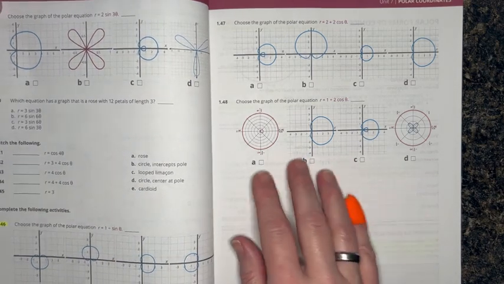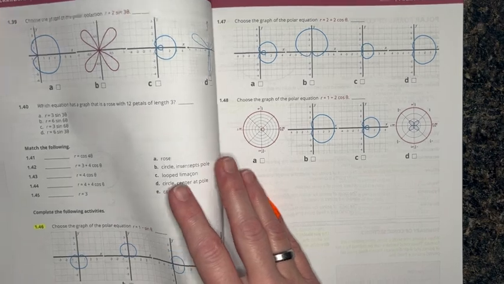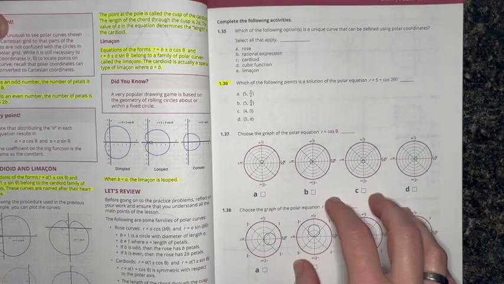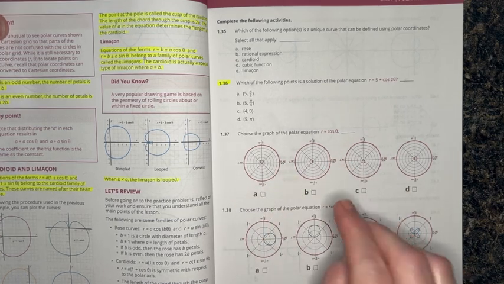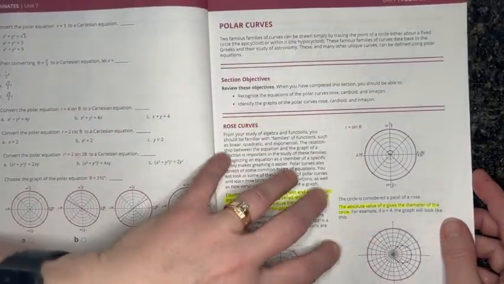It's kind of like, what would this graph look like based on this information? I feel like you could graph it on a graphing calculator and find that information. I don't see value in this part of this section.